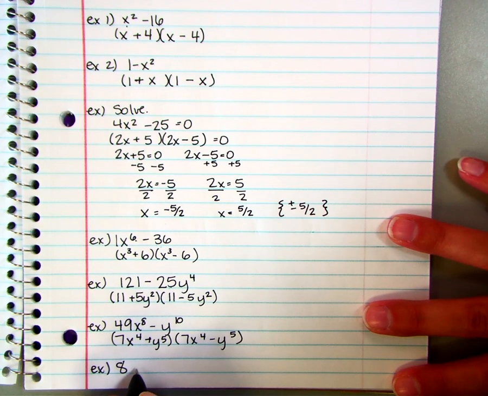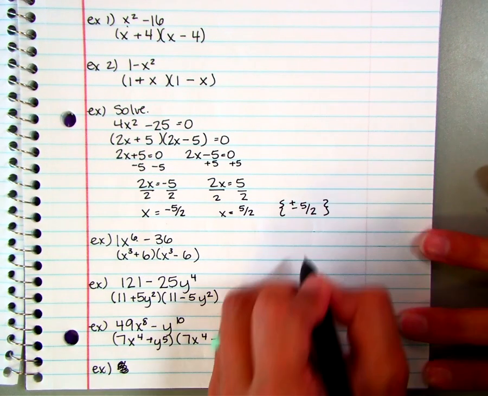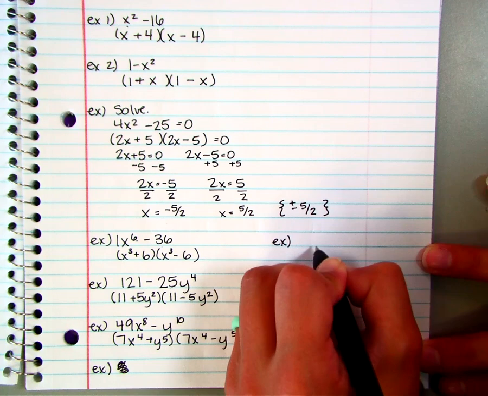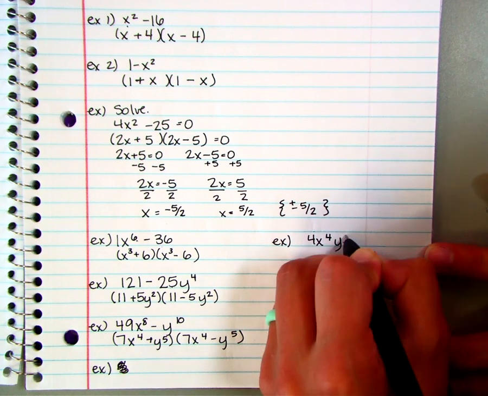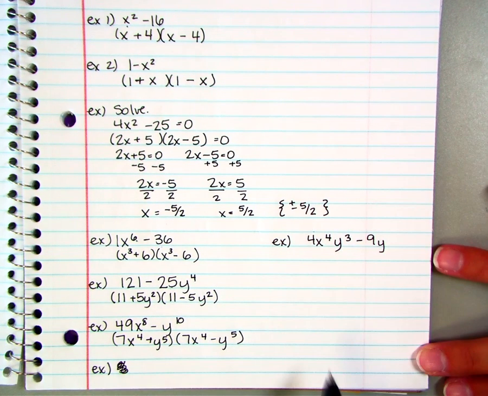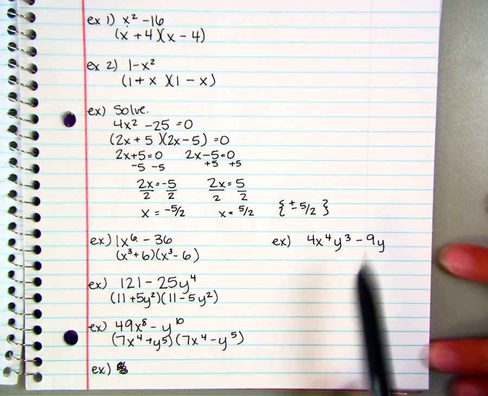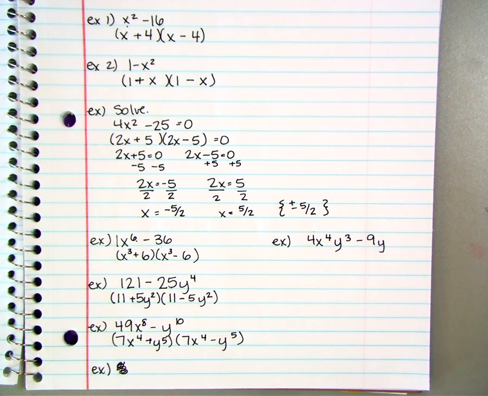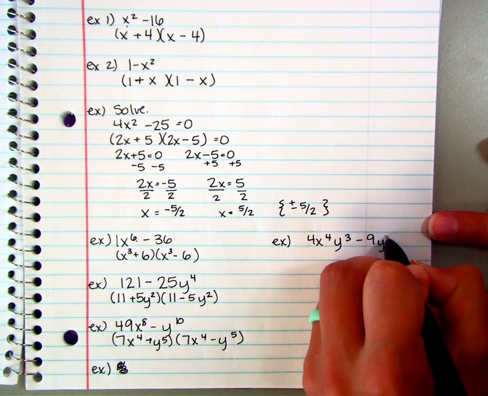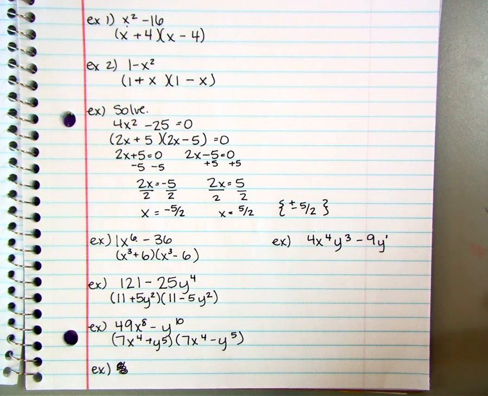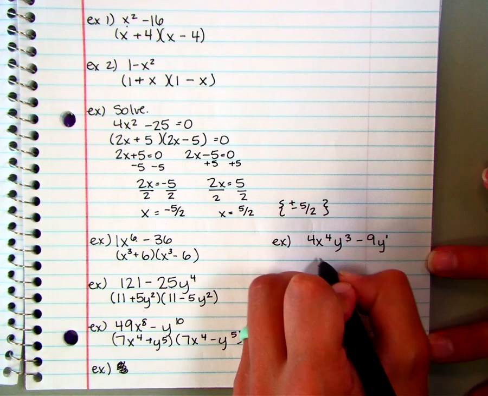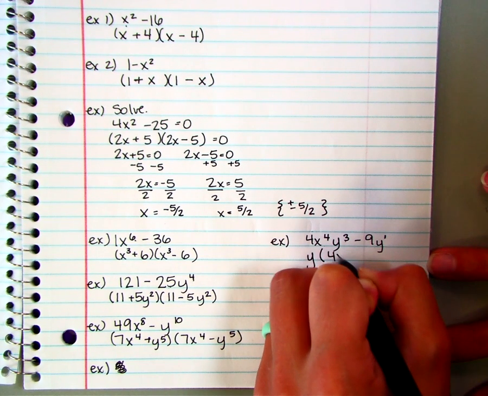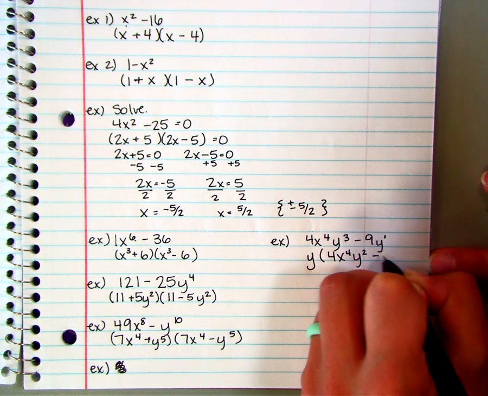And then let's do the hardest one here. I'm going to go over here, I just need a little bit more space. So let's try 4x to the 4th y to the 3rd minus 9y. So we have two terms. We have subtraction. We have perfect squares, 4 and 9, but do we have all even exponents? Well, no. 3 is odd, and this understood 1 over here is odd. But when we're factoring, we always want to make sure to do what first? Take out a GCF. So we're going to take out our GCF of y, and that should solve our problem.